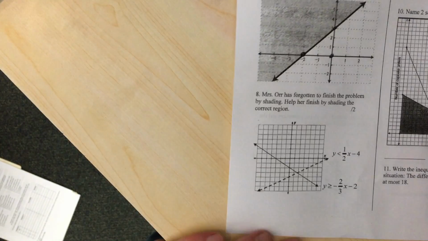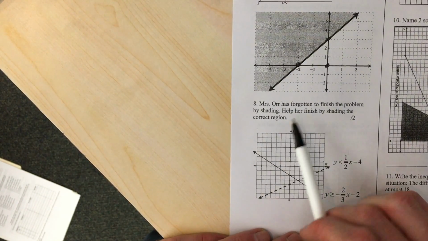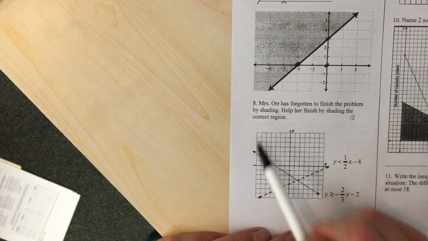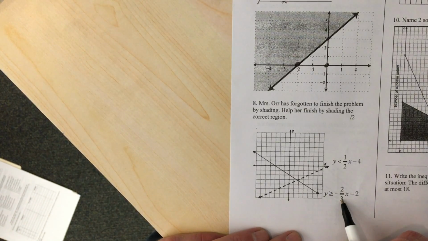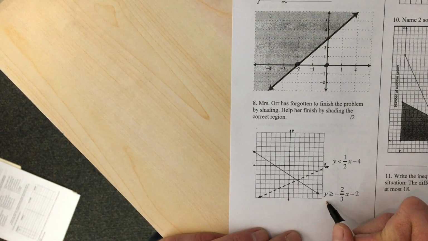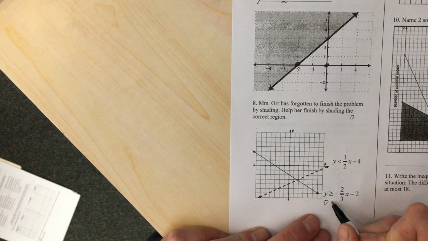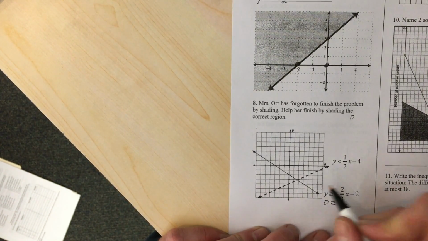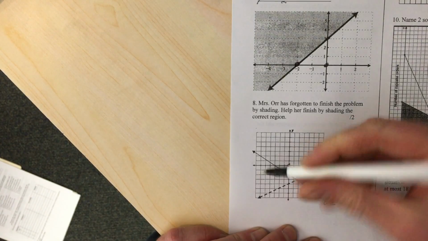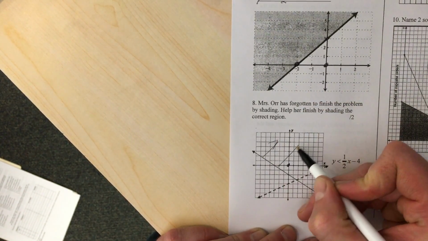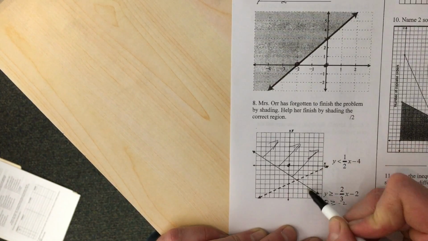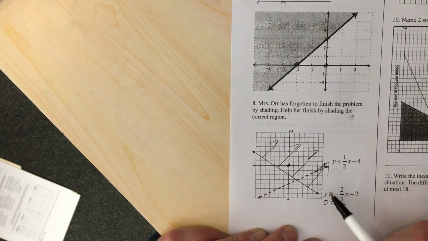Okay. All right, Miss Orr, oh, she's so forgetful. She has forgotten to finish the problem shading. Help her by shading the graph. Okay, so y is greater than negative 2/3 x minus 2. So if we substitute 0, 0 in here, 0 is greater than negative 2. 0, 0 is true for this line, meaning we're going to shade going this way. Okay, so that one's done now.